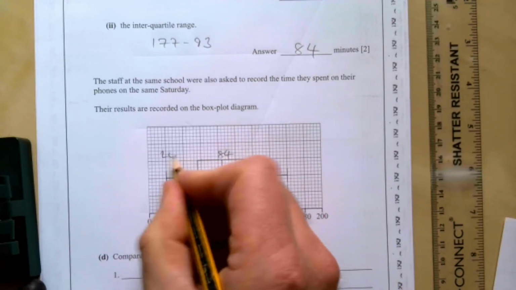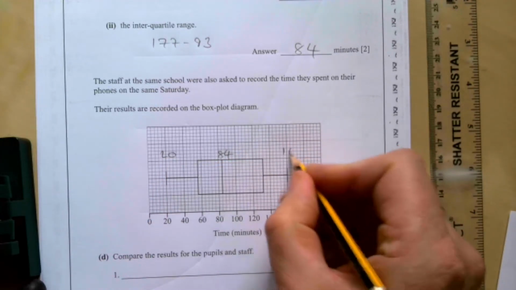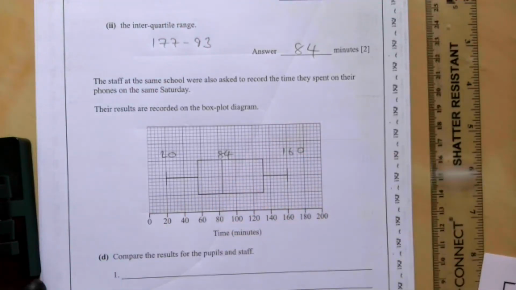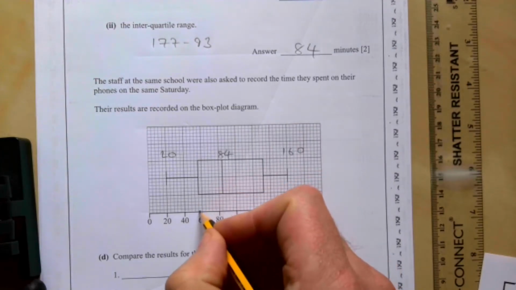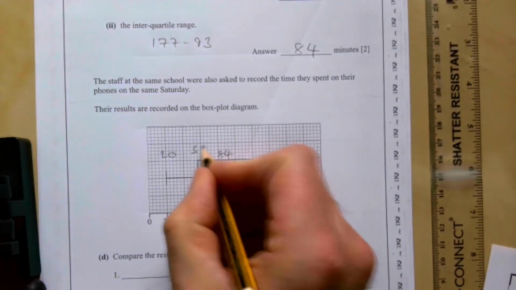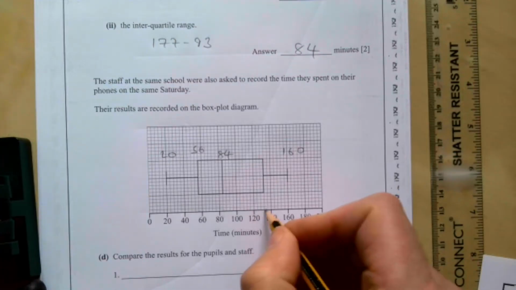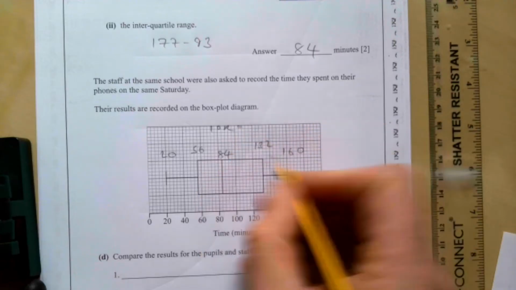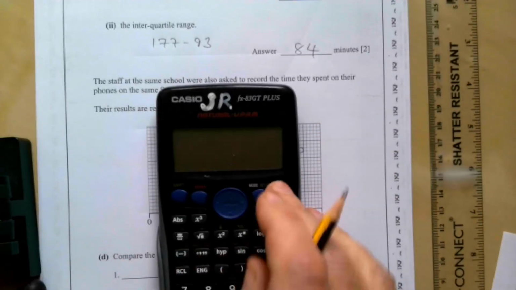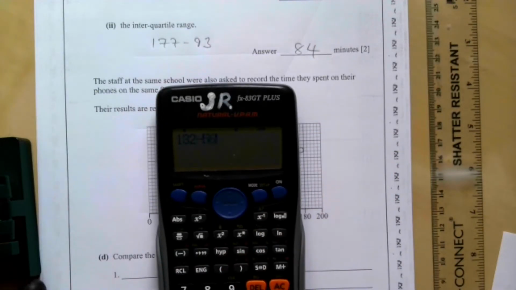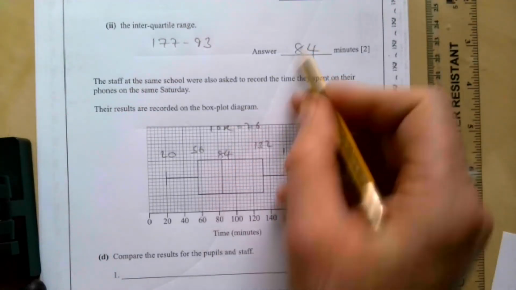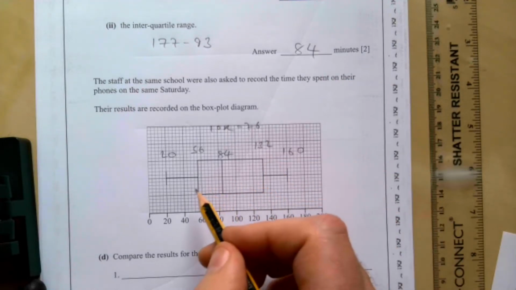Their lowest mark is 20. Their highest mark is 160, so this is minutes on the phone, is it? Yeah. Their lower quartile, what's that going to be? 56. And their upper quartile is 132. So their interquartile range is going to be 132 take away 56, which gives us 76. So the interquartile range is smaller and the range is a lot smaller, so lots of different things we get right there. So let's get a couple of them.